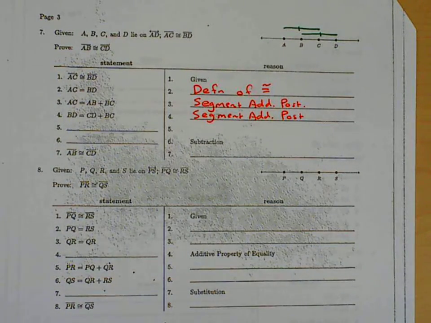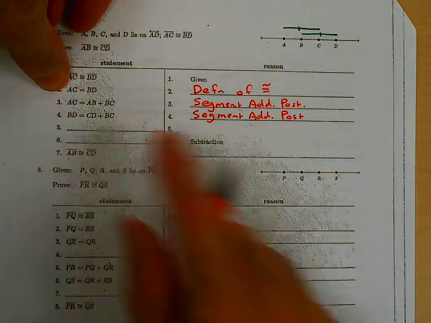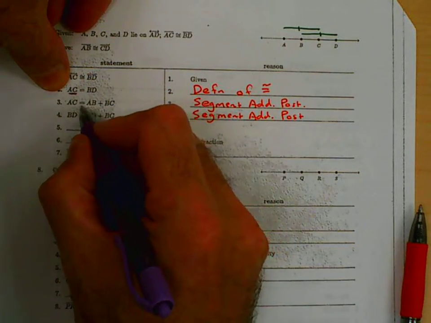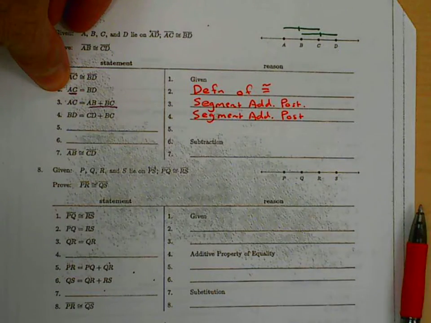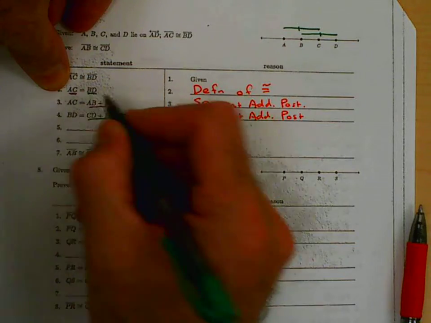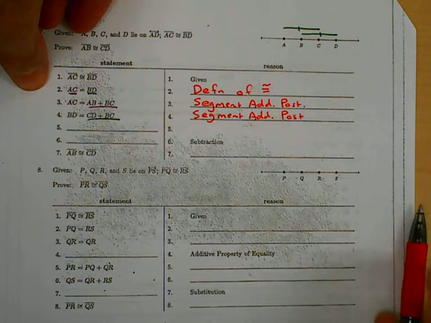Now, once we have that, AC is here. Well, this is what AC equals. And BD equals this. Well, I can plug that in for BD. So I'm plugging things in. That's by substitution.